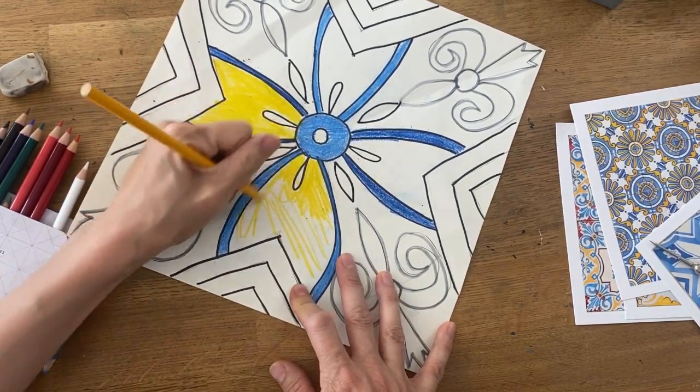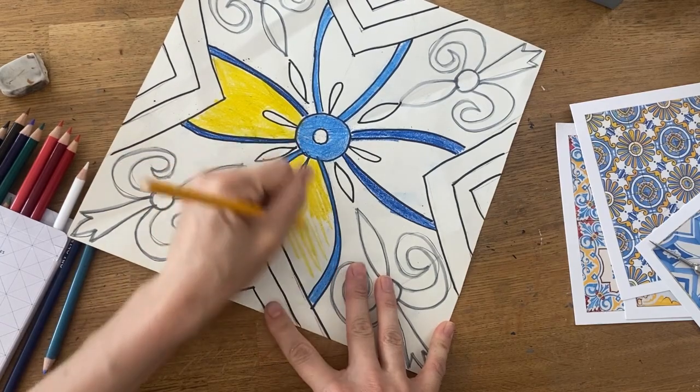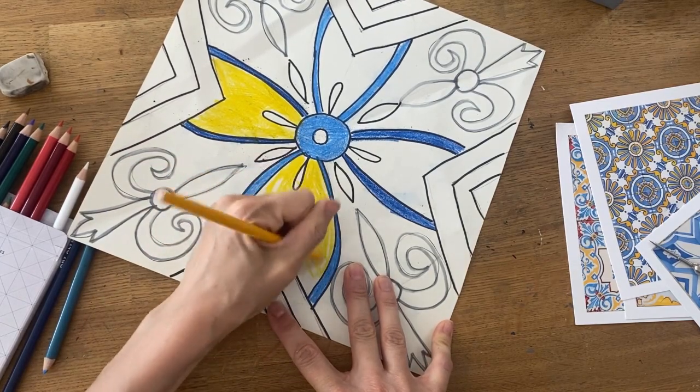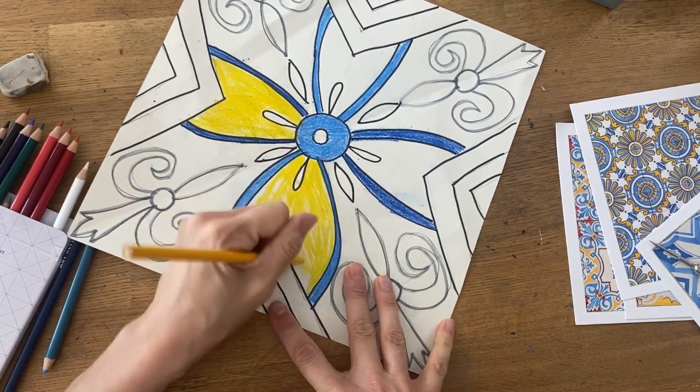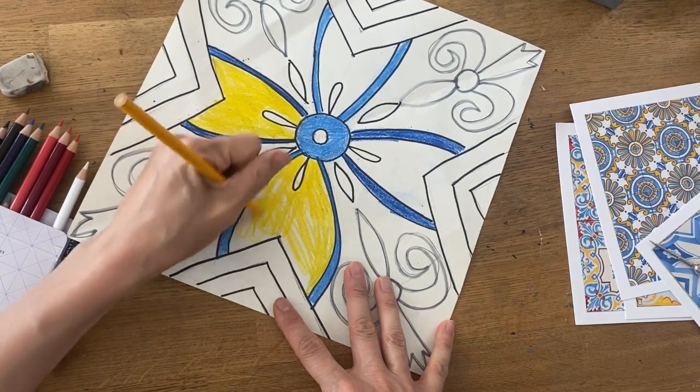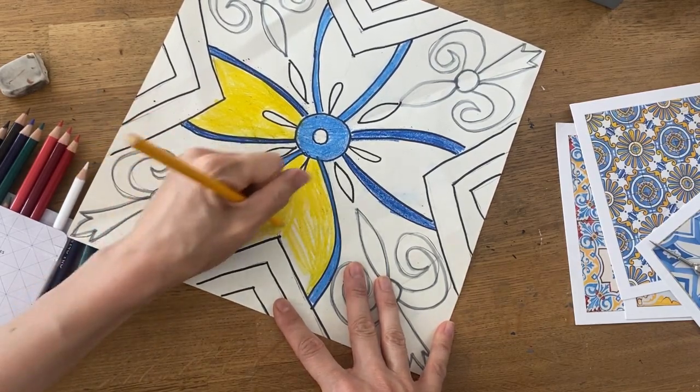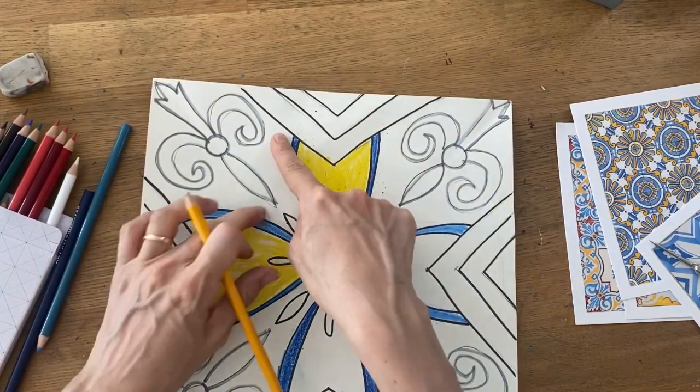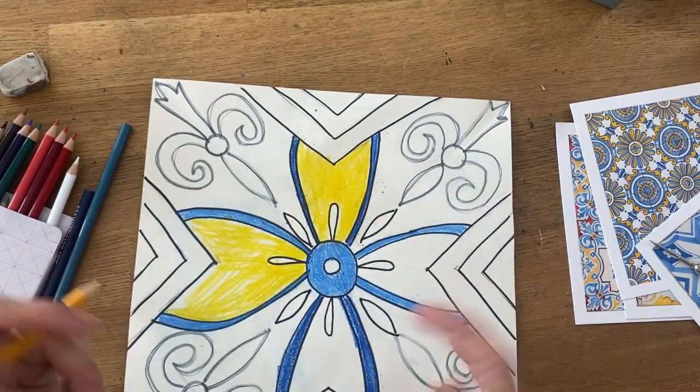So we're going to color this. And so just have fun right now, moving around your design, coloring it however you'd like to see your tile. And you can also leave white spaces. So maybe I decide that this space here, I'm not going to color, and that's okay.